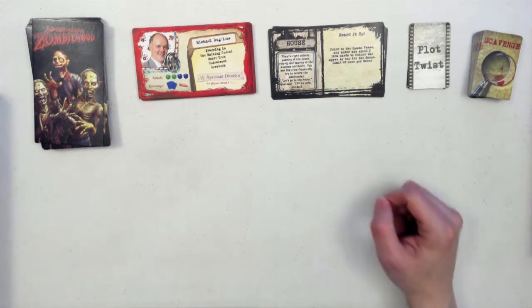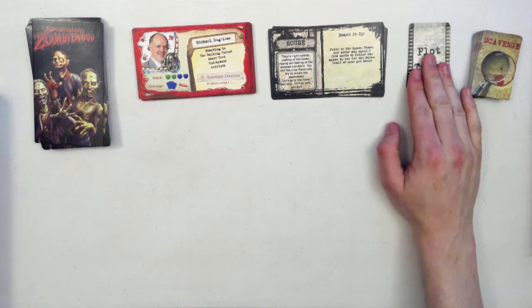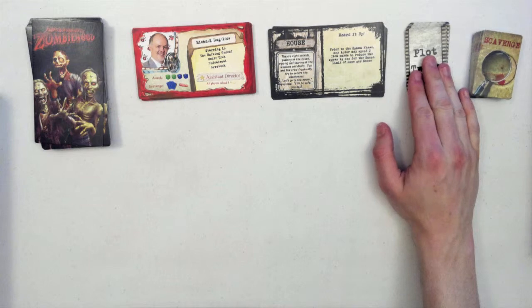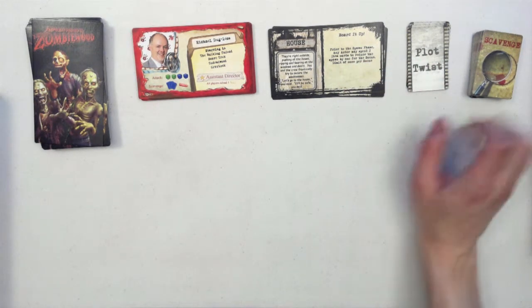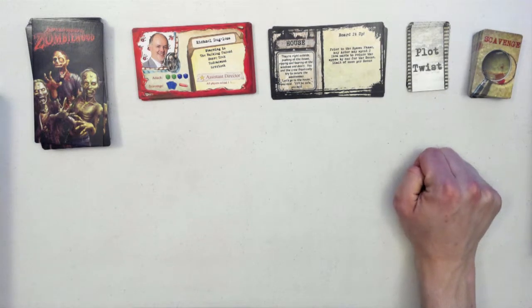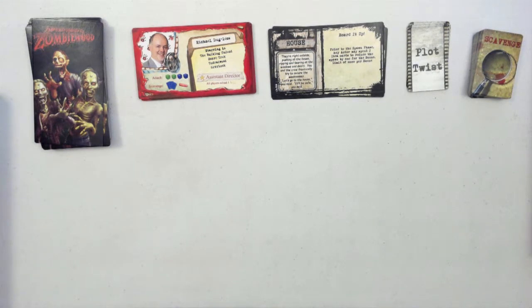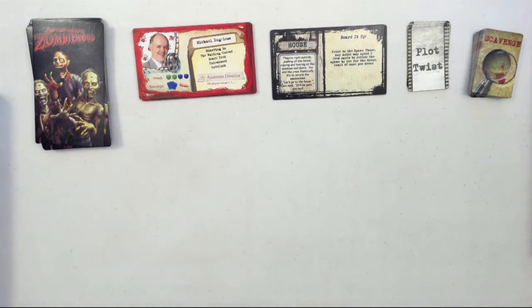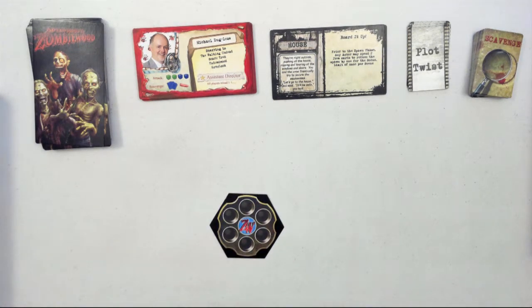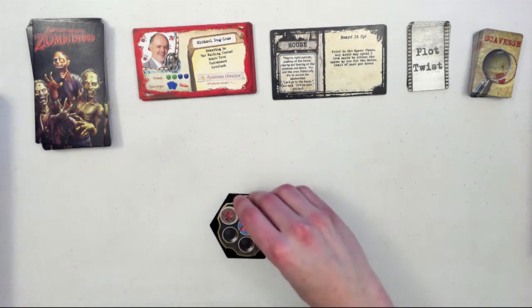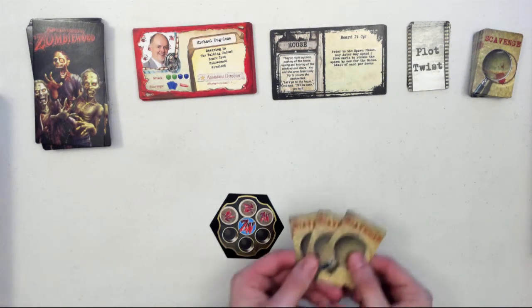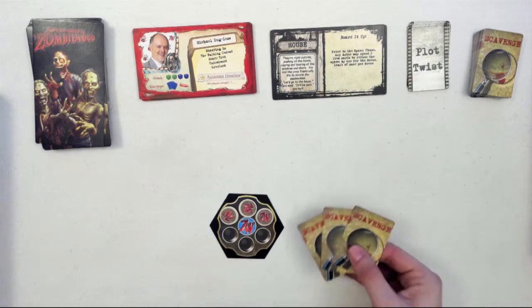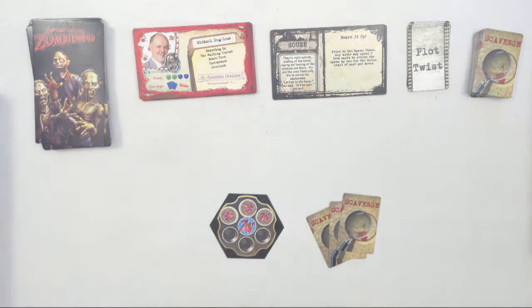I'll just let you figure out if you know what movie we might be recreating here. Then you've got the plot twist deck. This may or may not come into use depending on what locations you chose to set up your movie, and the scavenge deck that we'll be drawing from to gain various items throughout the game. Each player will be given 1 6-shooter, as well as 3 bullet tokens to be loaded, in addition to 3 random scavenge cards from the scavenge deck.